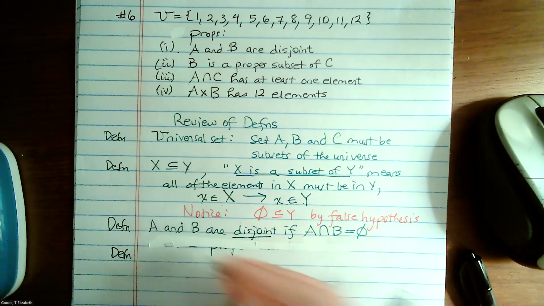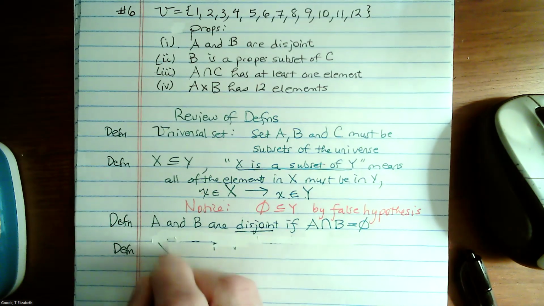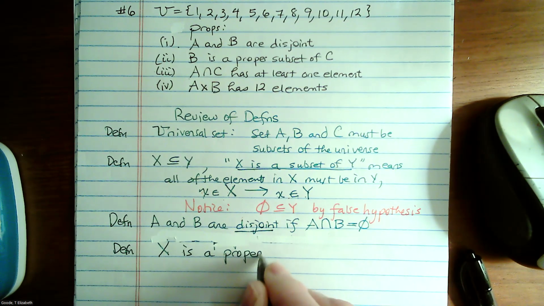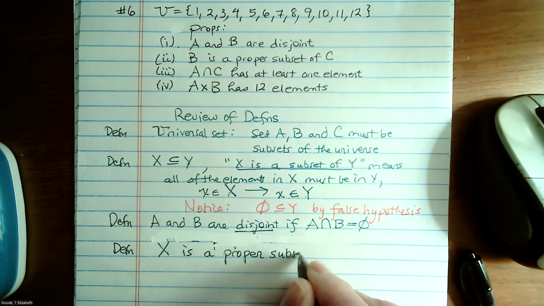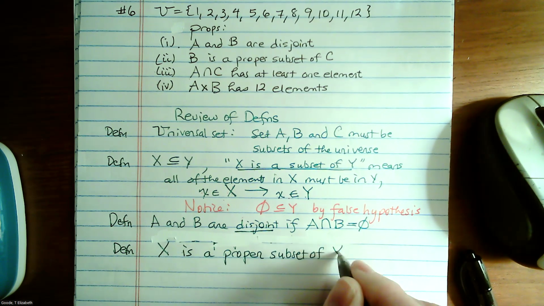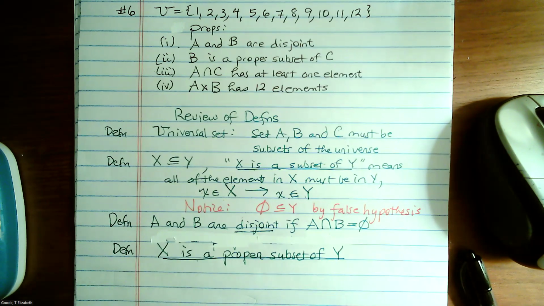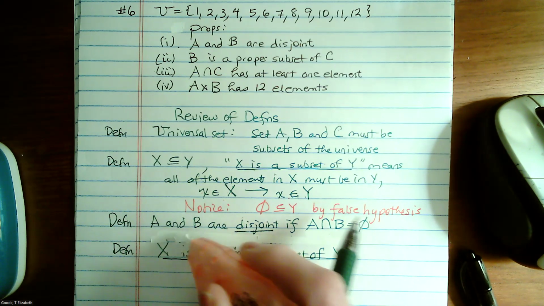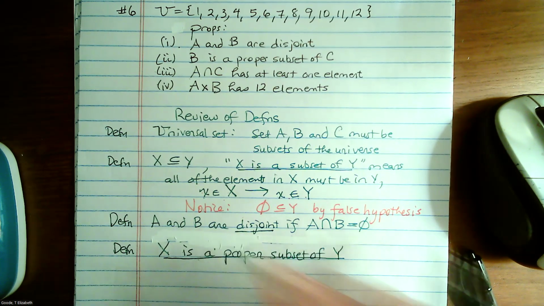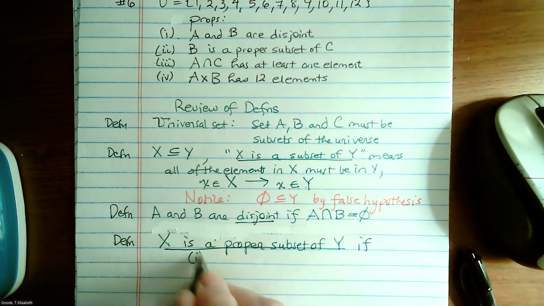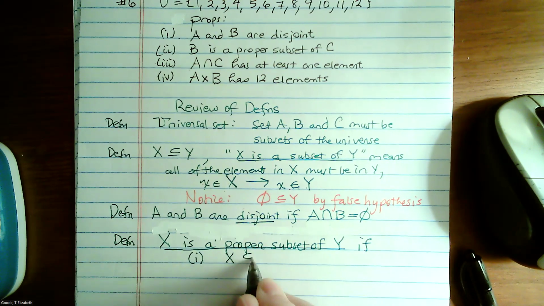Okay, so let me use X and Y. X is a proper subset of Y. It's a two-part definition. It is in the notes, but I'll tell it to you. Since you took the time to come in here, I'll help you with that. If two things. One, X is a subset of Y.